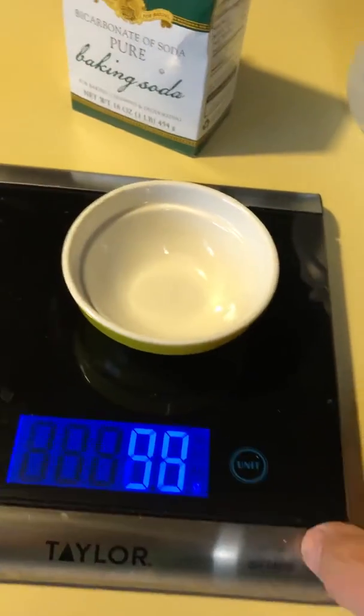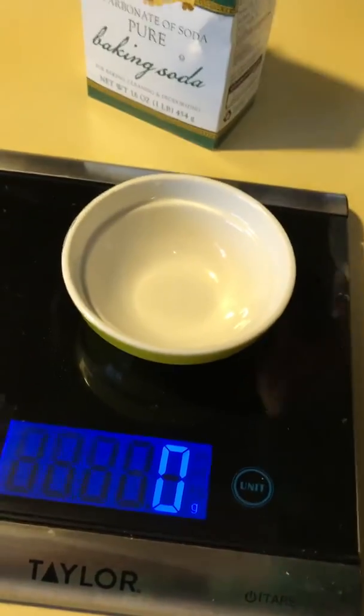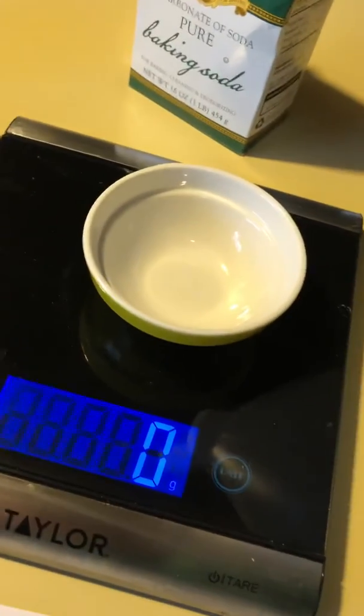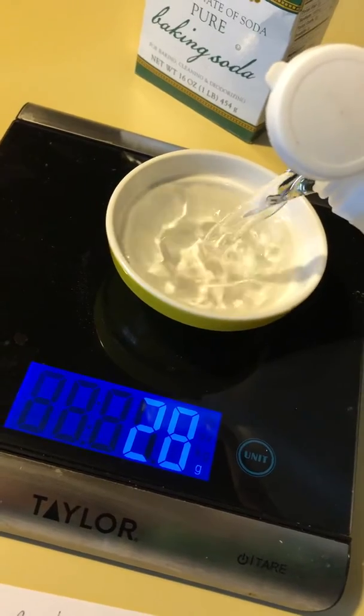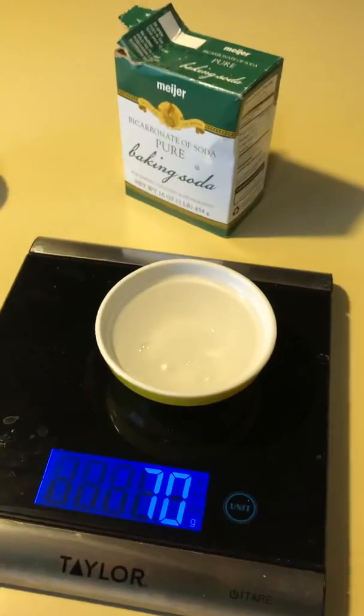Repeat for the vinegar. Pretend the bowl doesn't weigh anything. How many grams? 70 grams.